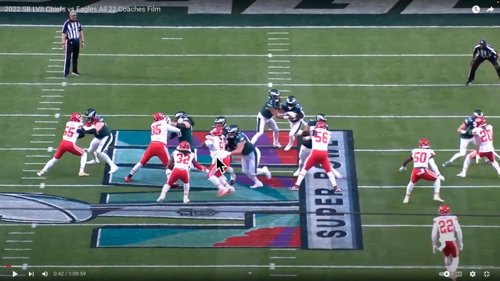It's already bad for this guy, because he already turned. They got him turned, everything. They're going to run him up out of there. So right here, it's already bad, because he's going to end up on top of the linebacker.